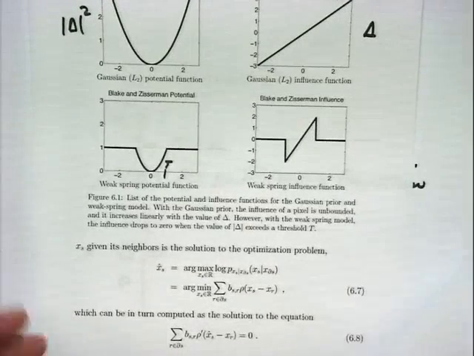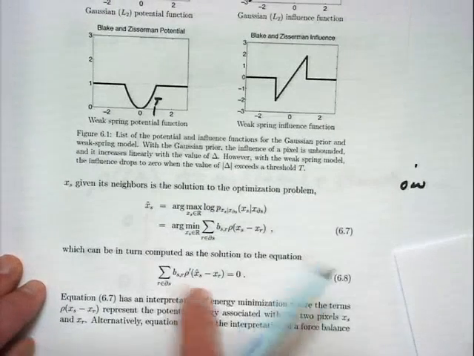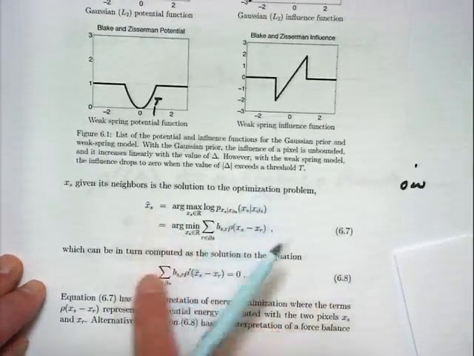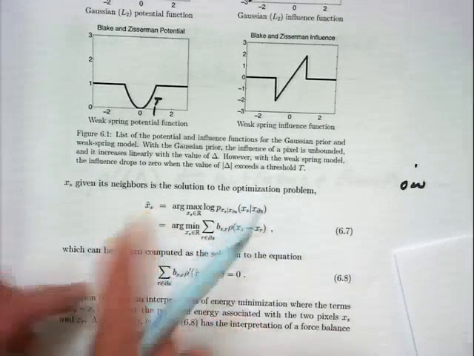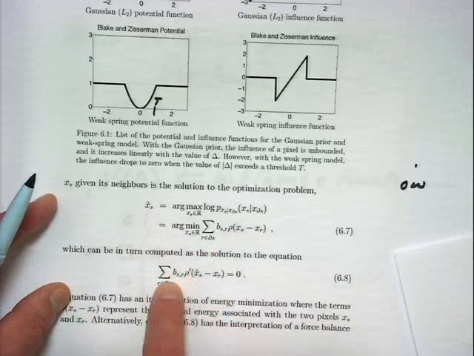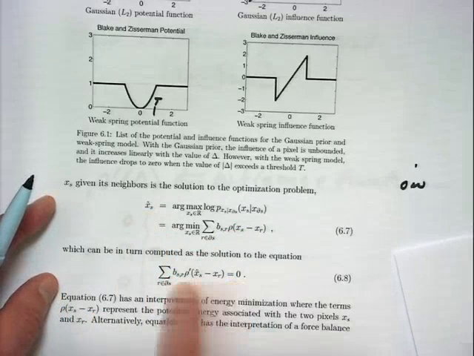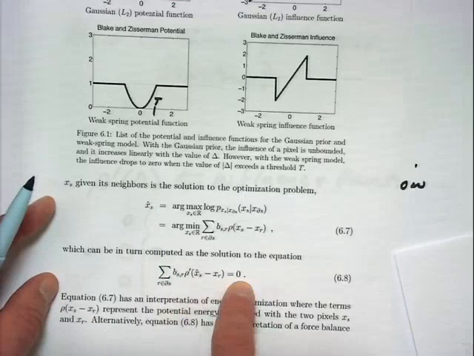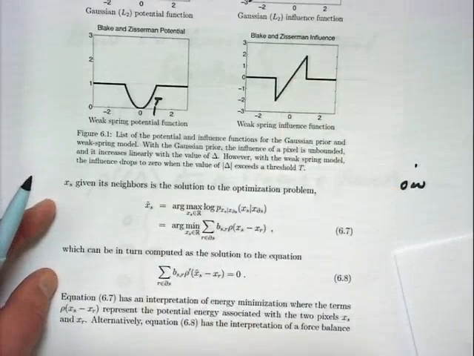So that's pretty much the deal. When you go to calculate the conditional distribution of a pixel given its neighbors, the expression you get is like a force balancing equation, where the derivatives of all the influence functions have to equal 0. So any pixel which falls too far away, it'll just ignore.